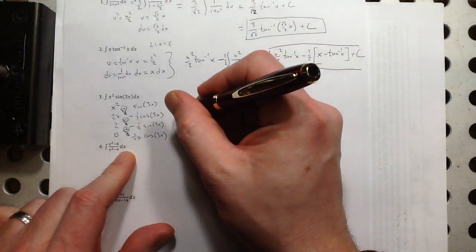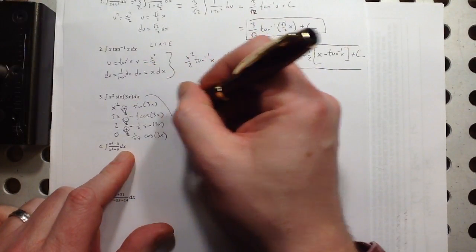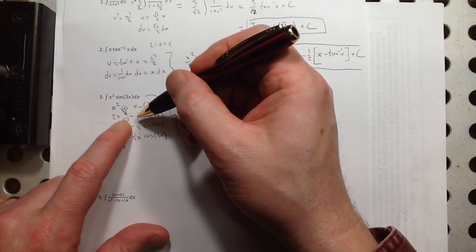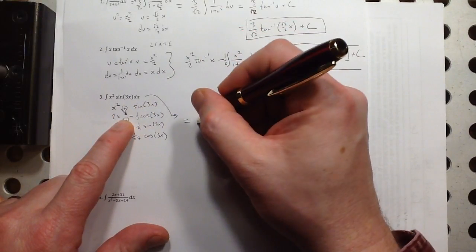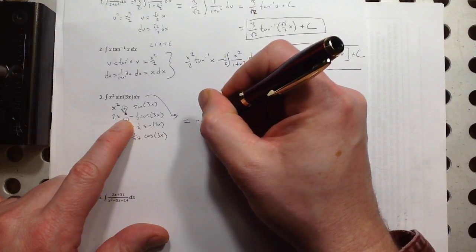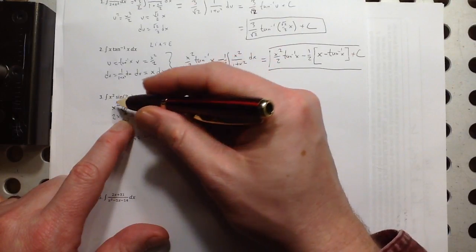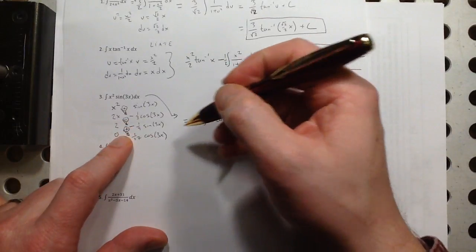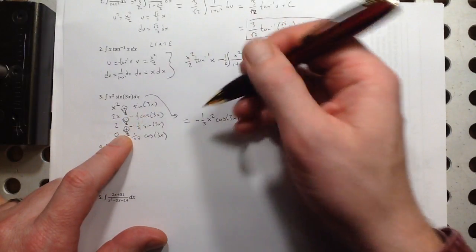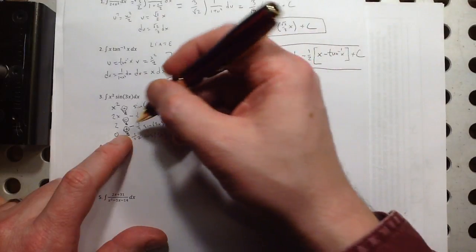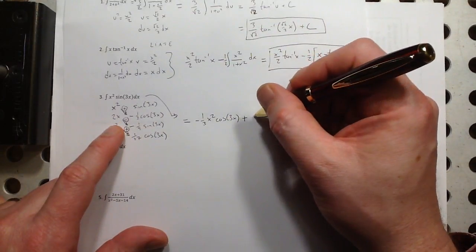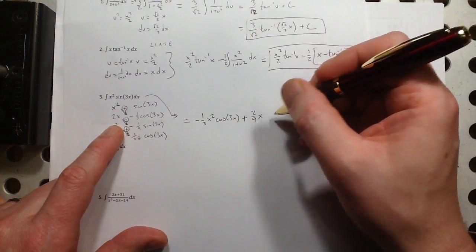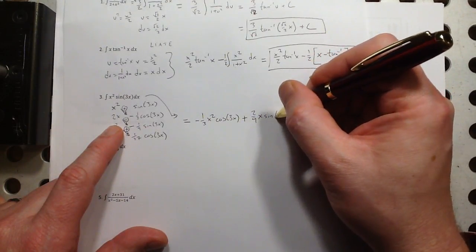So my final answer here, I'm going to have x squared times this. So there's a negative sign: negative 1/3 x squared times the cosine of 3x. And then here I've got two negative signs, those cancel out, so positive 2/9 times x times the sine of 3x.